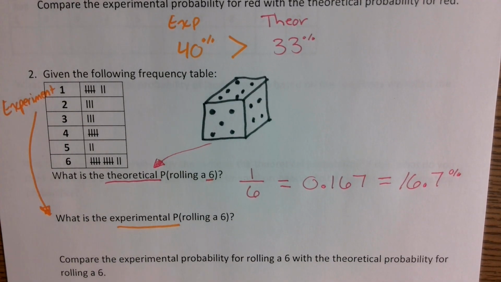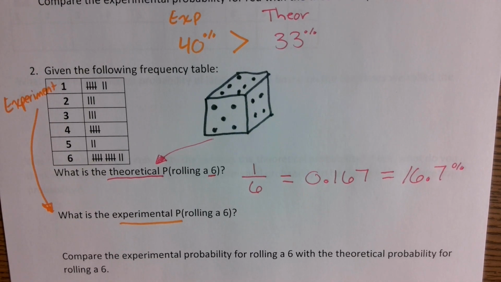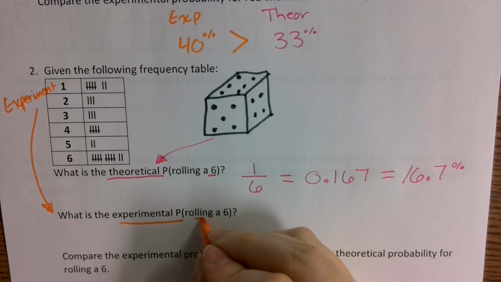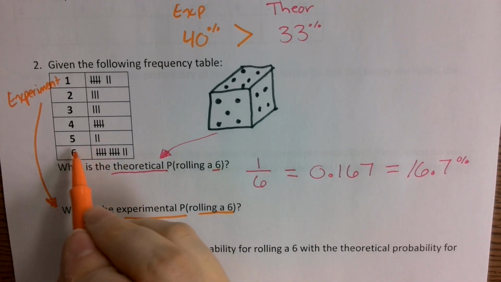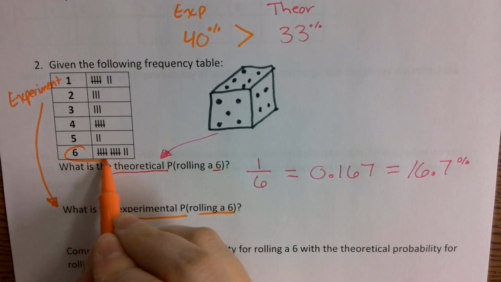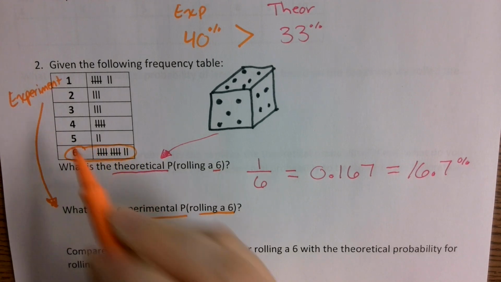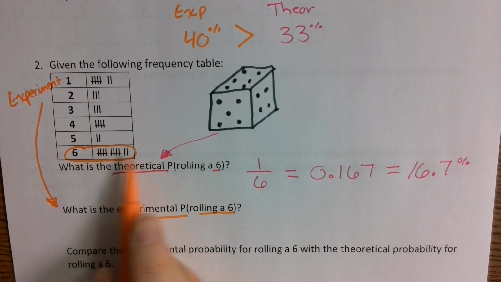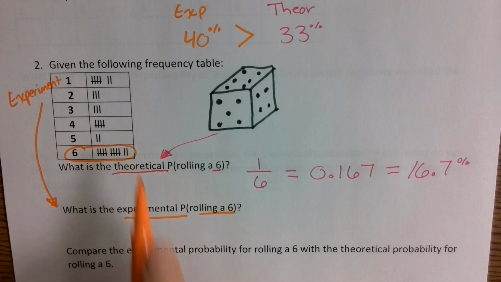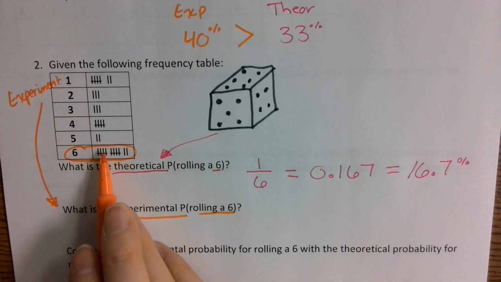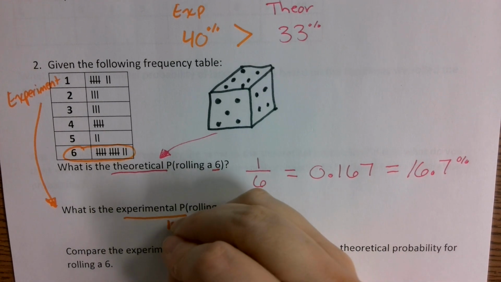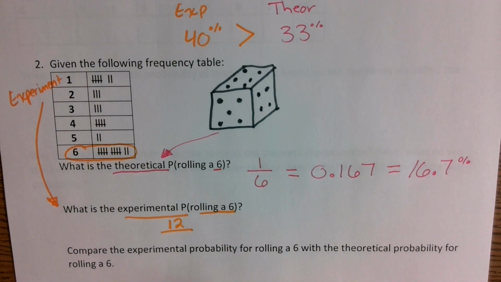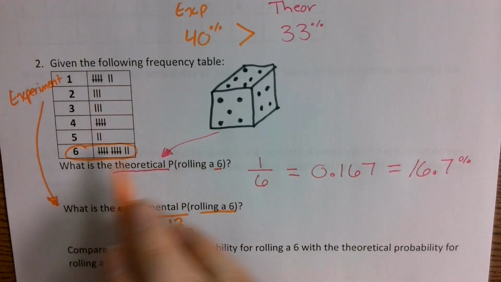16.7%. Okay? Now, experimentally, again, I want to focus on how often did I land on a 6. So let's take a look at the 6 right here. How often did we land on a 6? How many tally marks do we have for the number 6? 12, right? This is 5, this is another 5, plus another 2, so that's 12 different times out of the total. So now you need to add these up.